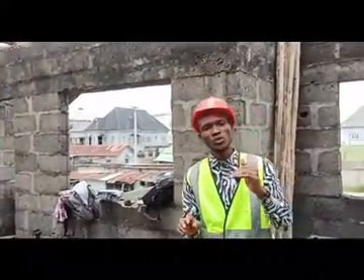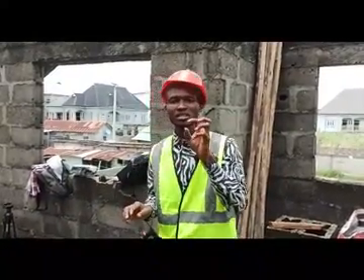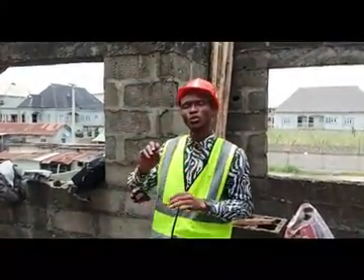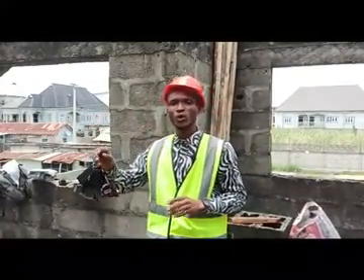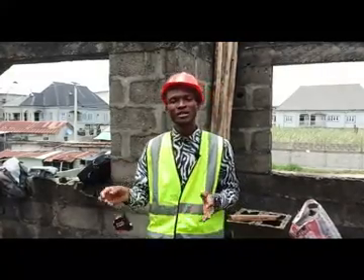And there are also some woods that are prone to termite attack. So when termites eat up this wood, at times it will deteriorate the woods and also lead to future breakage of the woods. So these are results of poor materials.